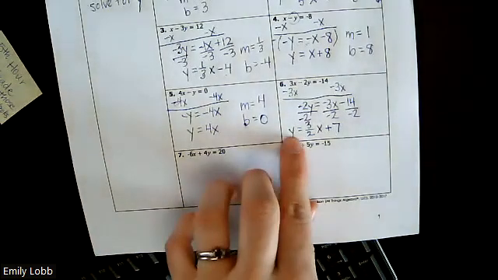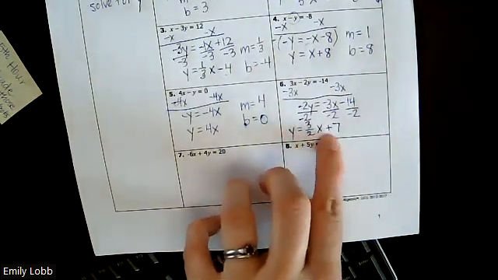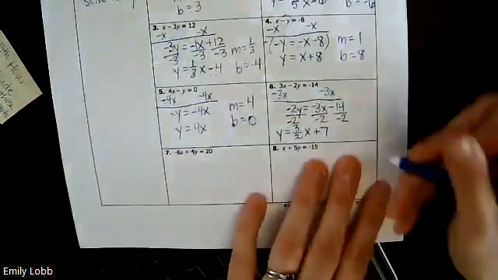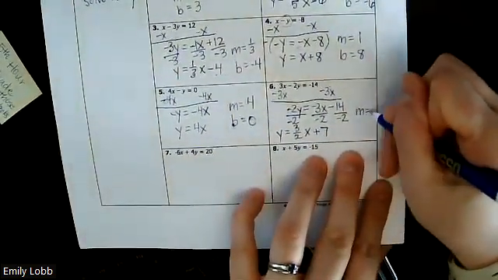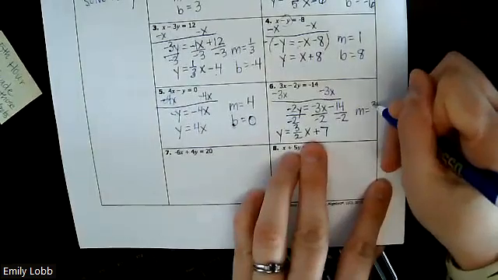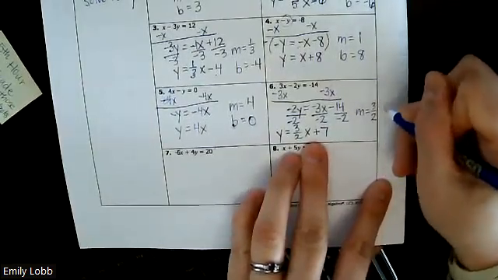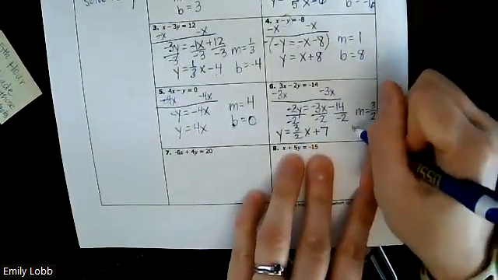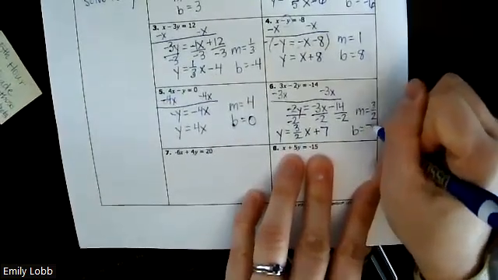So now it's in y equals mx plus b form. We can figure out our slope is 3 over 2. Remember, up 3, right 2. And our y-intercept is 7.